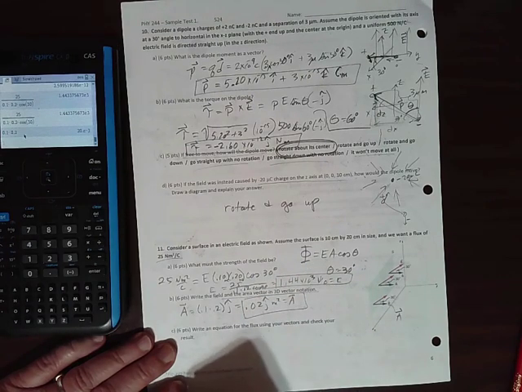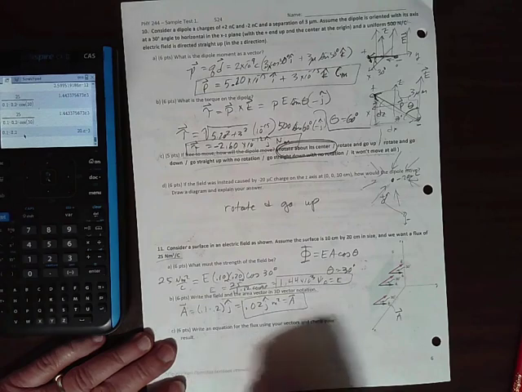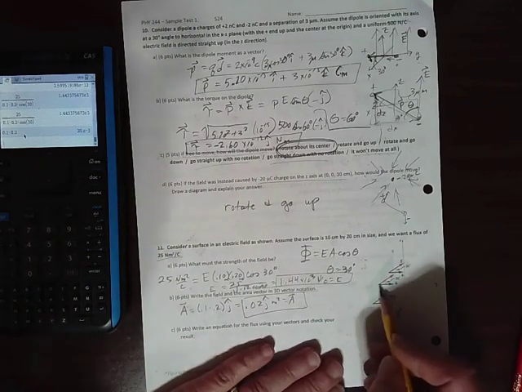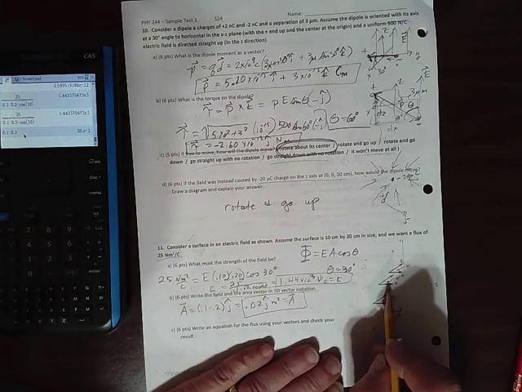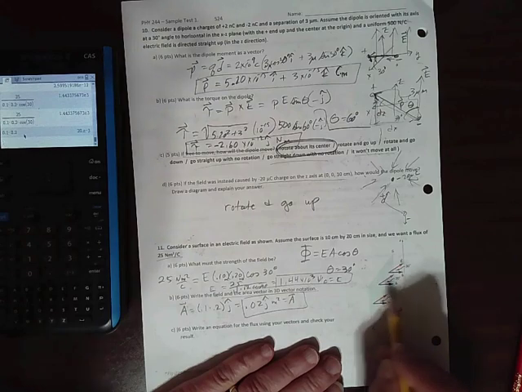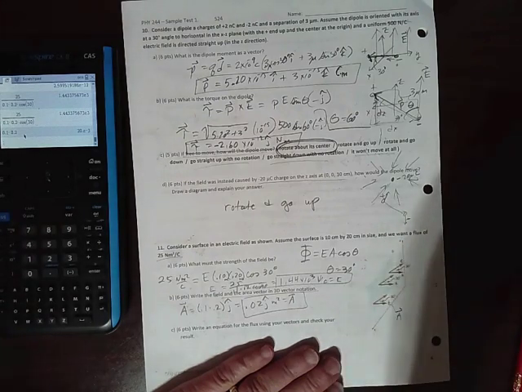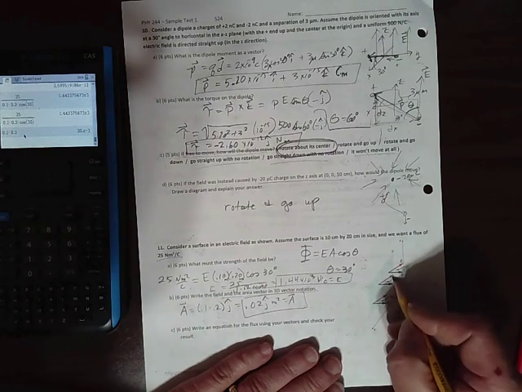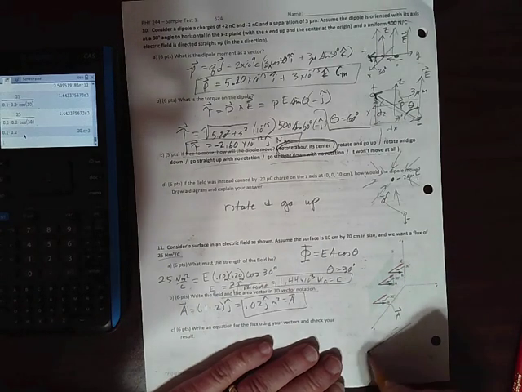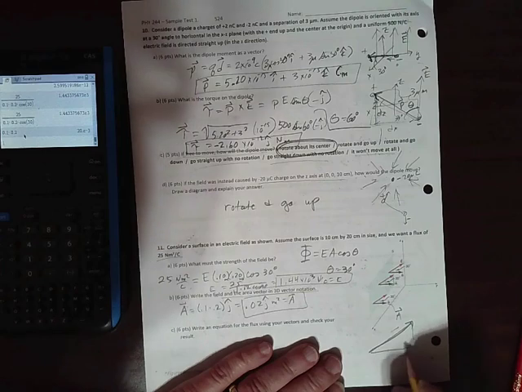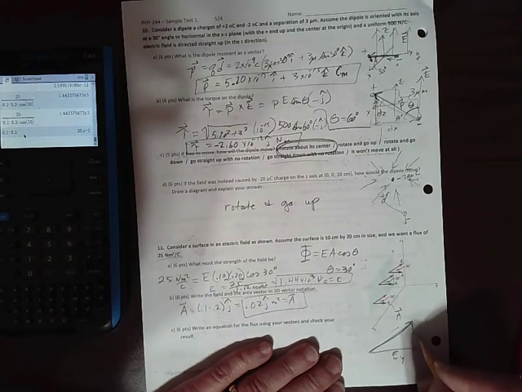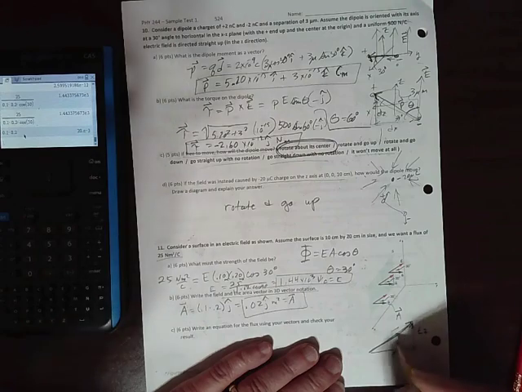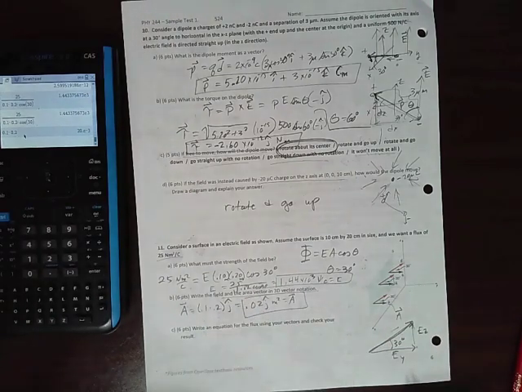And then write the field vector. So the field vector, it looks like it has no x component. It's just going in the z and the y, right? And so we got, it's like this, where this is EY, and this is EZ, and this is 30 degrees.